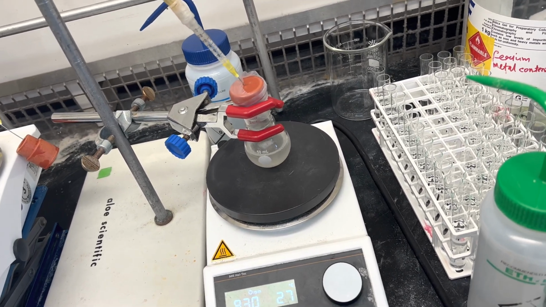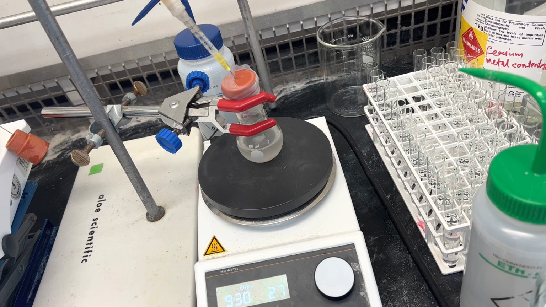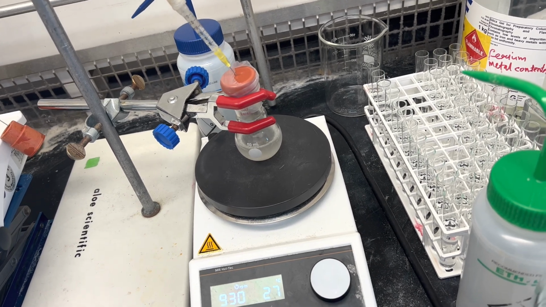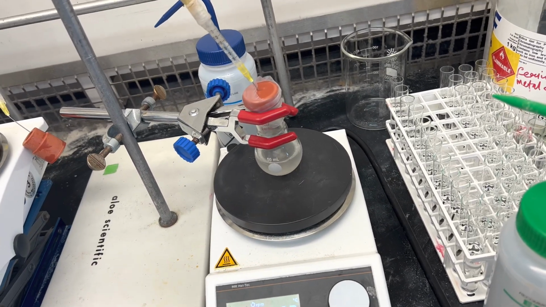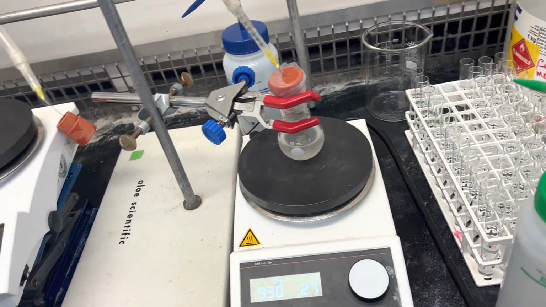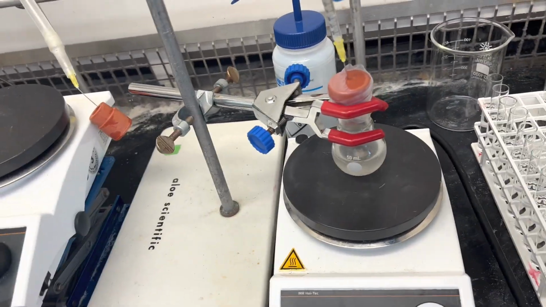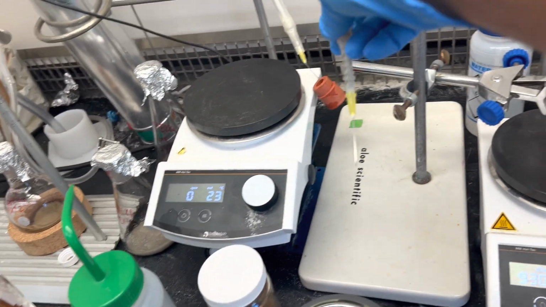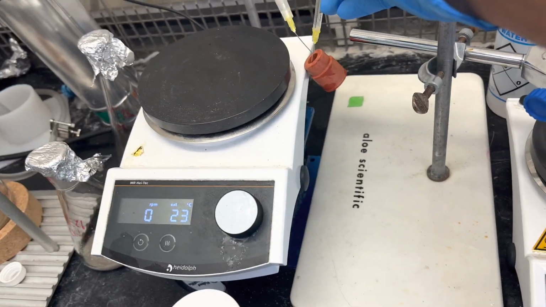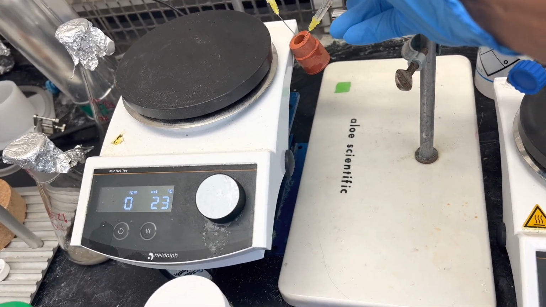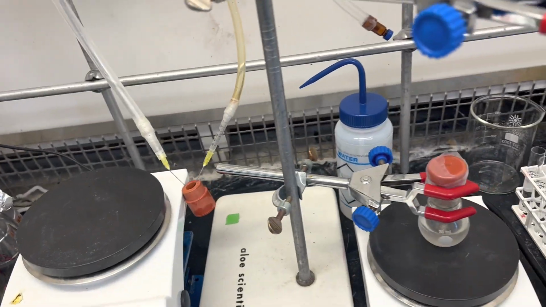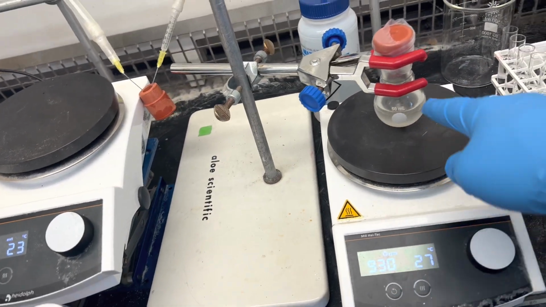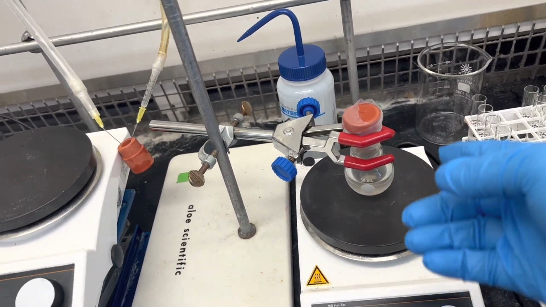That will form the sodium salt and it will be in the aqueous layer. So now you can extract your reaction. This reaction is done. So I will just remove this gas part and I will open the reaction mixture and pour everything.